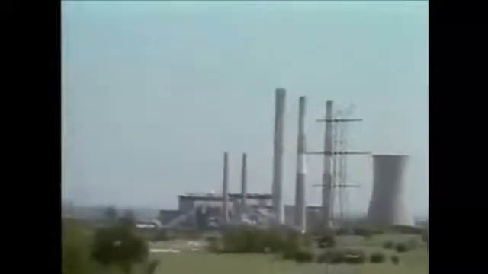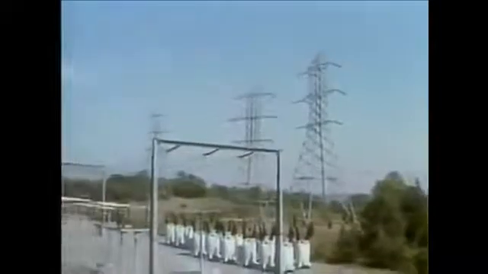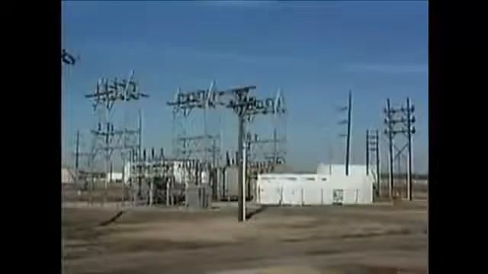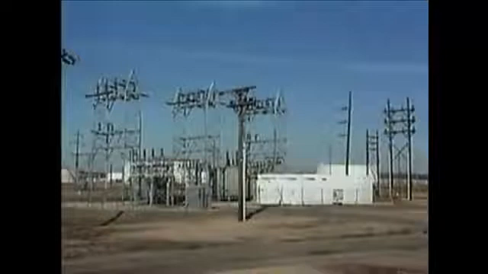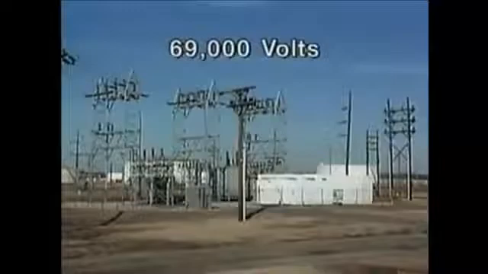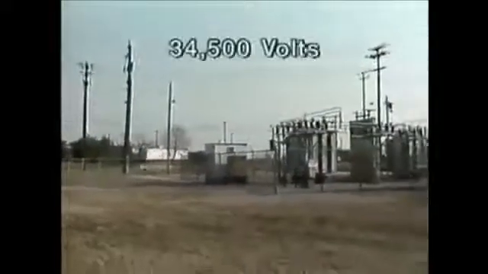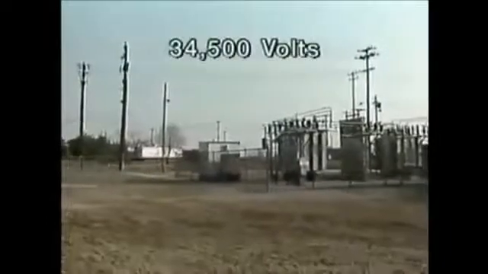In any case, once electricity is generated at power plants, it must be transmitted, sometimes over long distances, to the facility. Power transmission lines bring electric power into a facility. In this case, the voltage coming into the facility is 69,000 volts. Other voltages are also commonly used, depending on the power supply system and the requirements of the facility. Here, the incoming voltage is 34,500 volts.